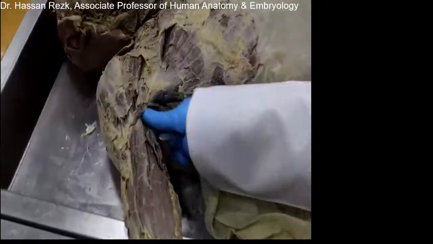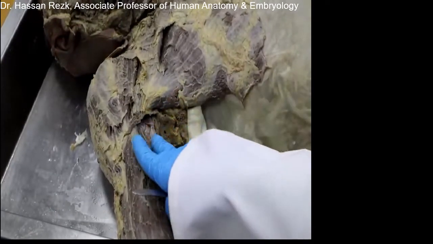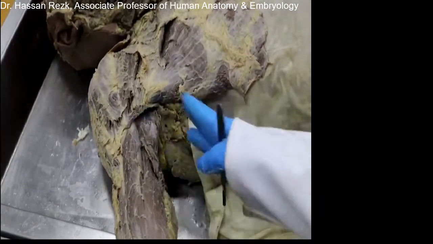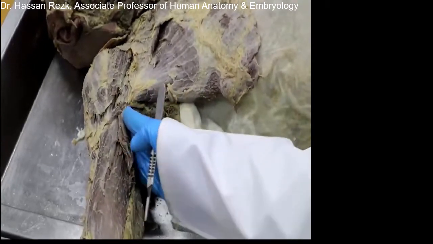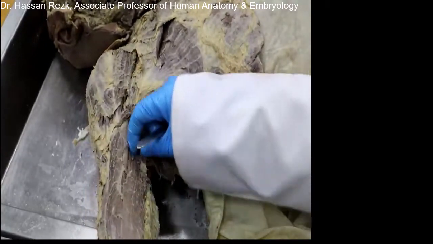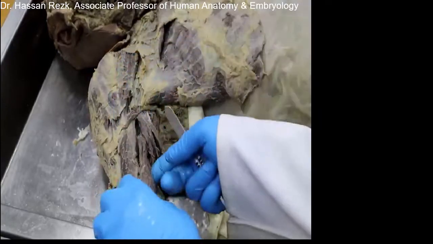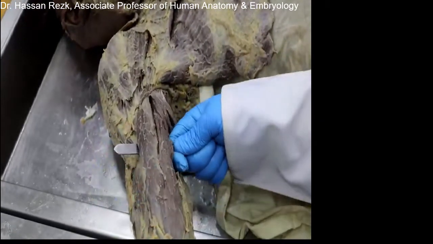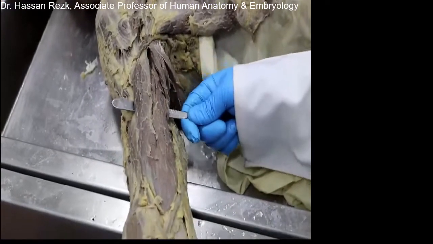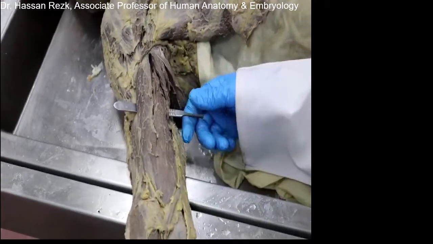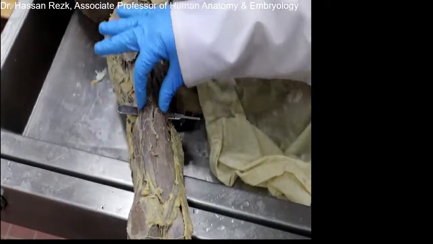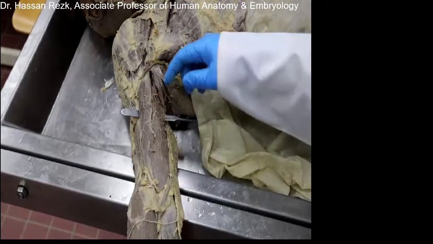But don't forget that we still have a small part of this muscle that extends inside the axilla in order to form the lateral wall of the axilla. So here we have this muscle. This is the biceps brachii, which completely covers the anterior wall of the anterior compartment of the arm.